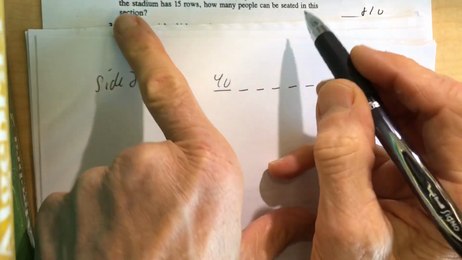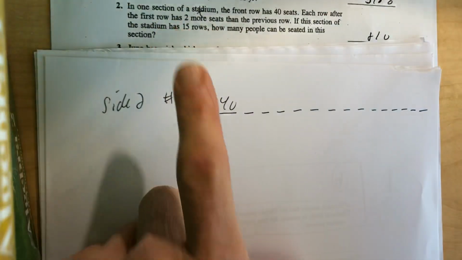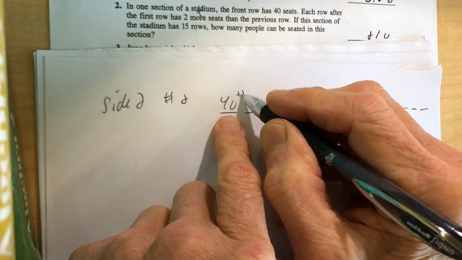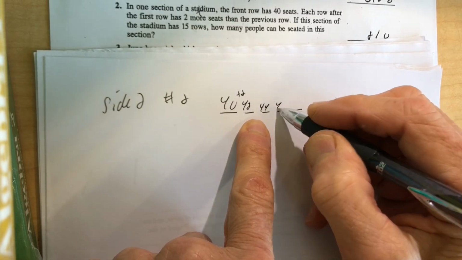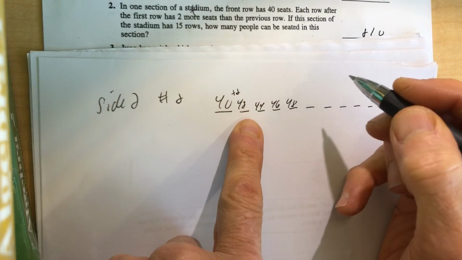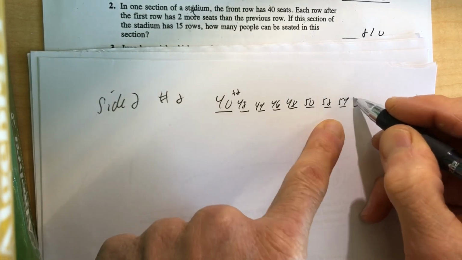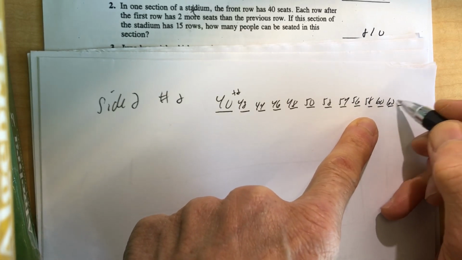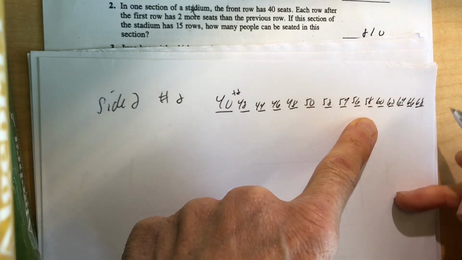And each row has 2 more seats. More, like I just said, is a plus thing. So if this is the first row, then you have 42, 44, 46, 48, 50, 52, 54, 56, 58, 60, 62, 64, 66, 68.